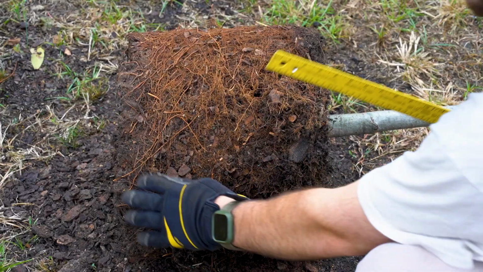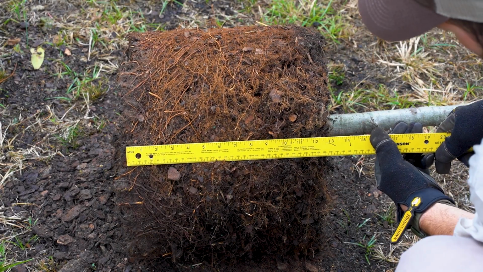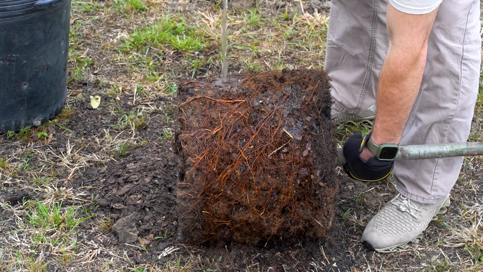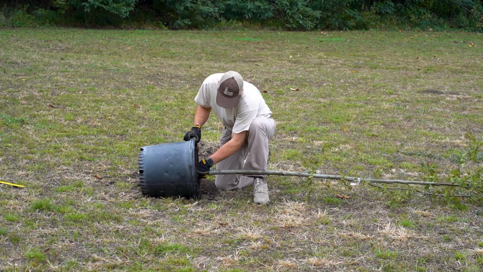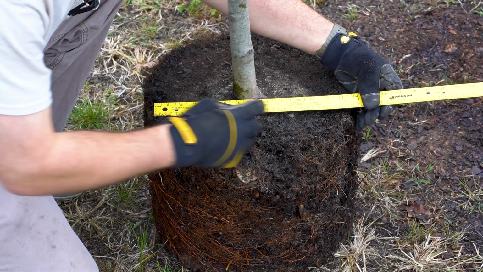After assessing and pruning the root ball, measure the depth of the ball from its bottom to the root flare. This measurement will give you your desired depth of your planting hole. Lightly water the ball and place it back into the original container to prevent the roots from drying while you prepare your planting hole. Next, prepare the planting hole.